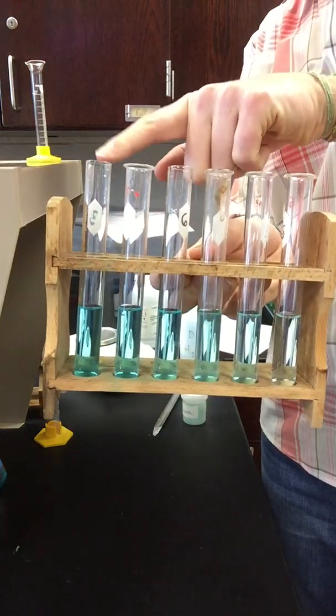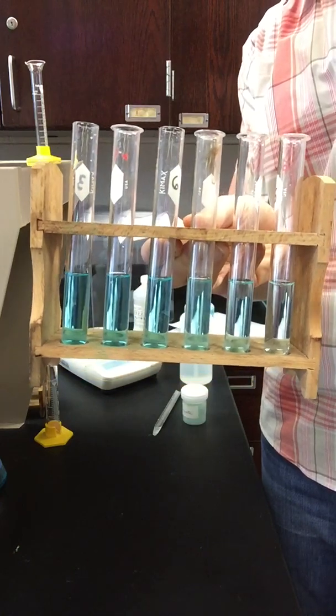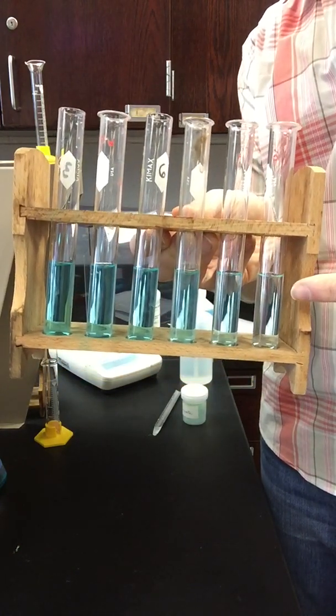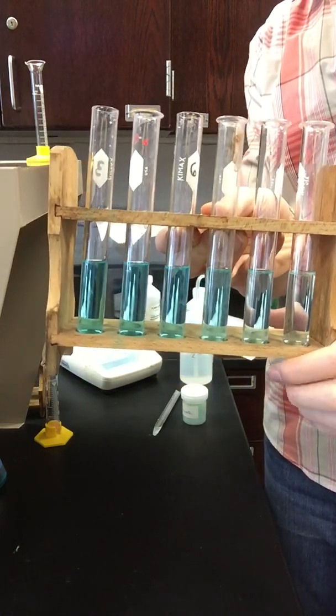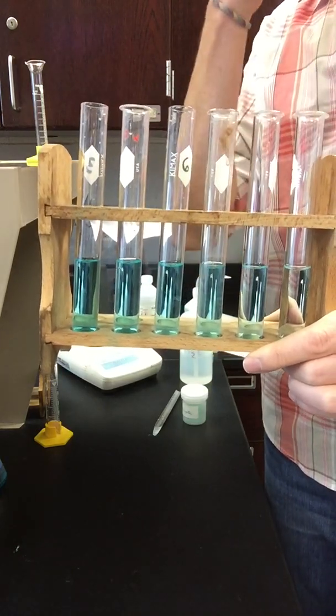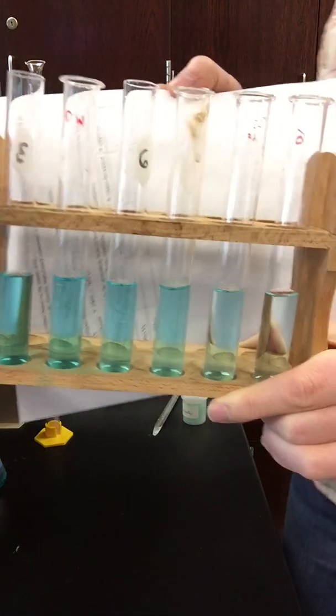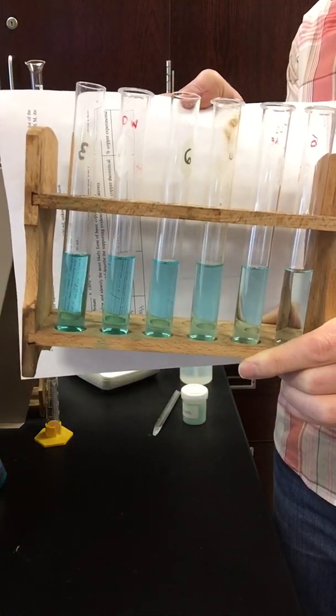So over here is test tube 1, 2, 3, and so forth. And you can see that we go lighter as we go across the test tubes. That makes sense because as we go across the test tubes, we have more and more water relative to the stock solution. Let me put a piece of paper behind this so that you can see things a bit more easily. So there are the colors of blue.